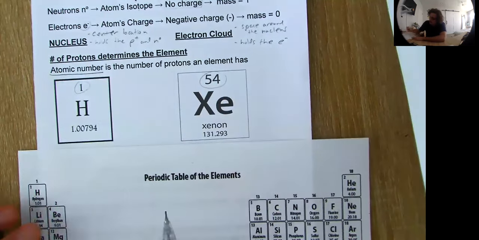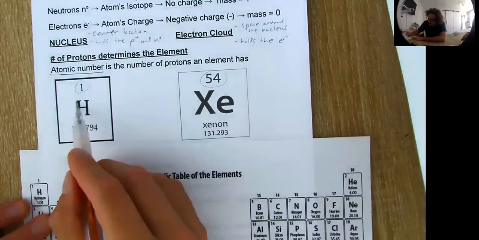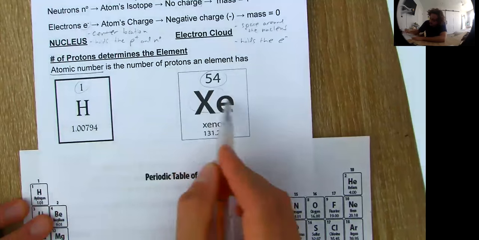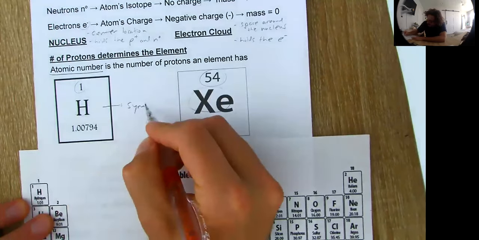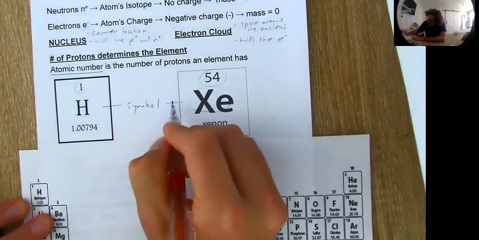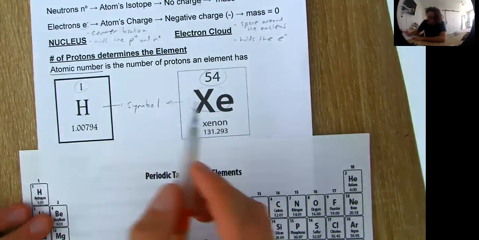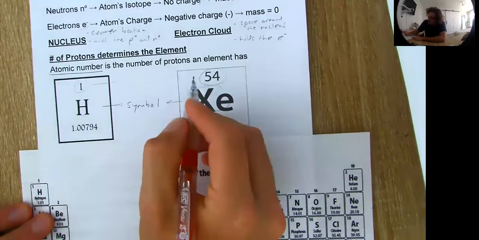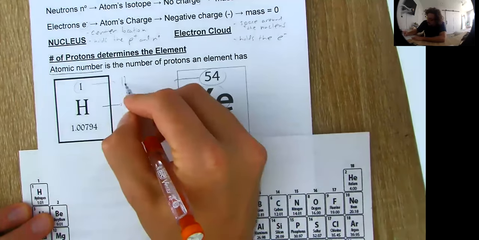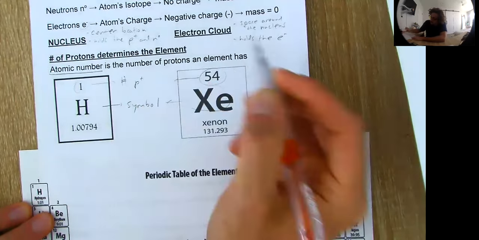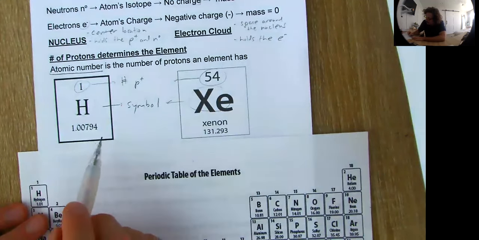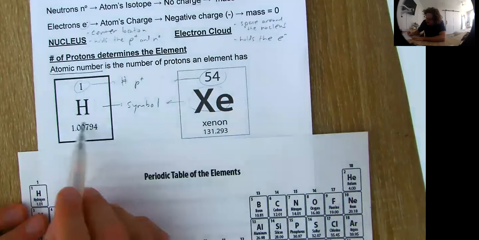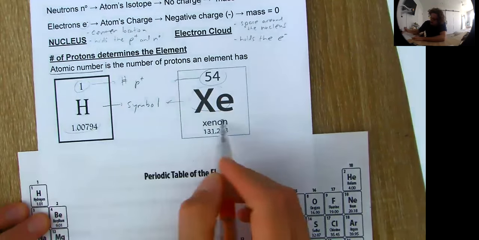Okay, and we didn't actually go over what this in the middle was called. This in the middle is just called the symbol, the element symbol. And we could say that this is the number of protons. Okay, this is something called the AMU, the atomic mass unit.